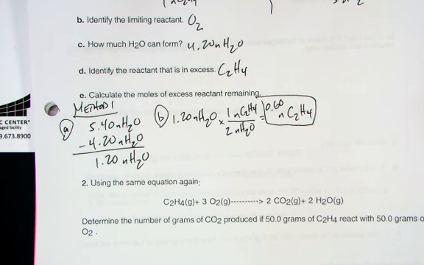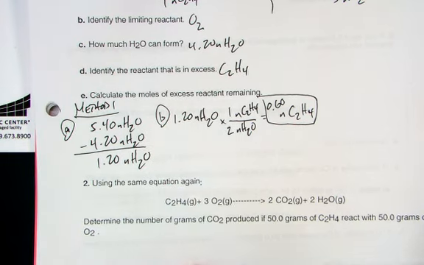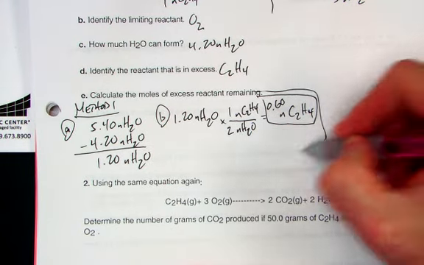For some reason, students tend to like this one more. I'm not sure why. It doesn't make sense in my brain, but there are a lot of things that don't make sense in my brain. So I'm going to show you the other way. And let's call this one method 2. Okay?